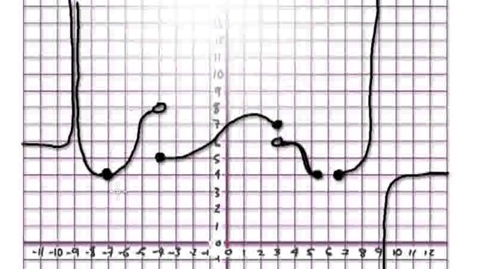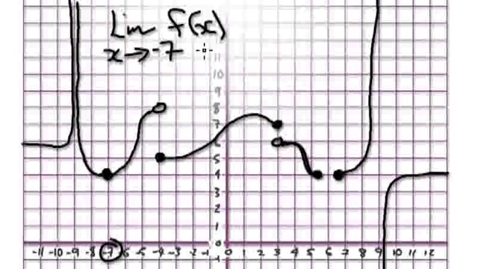Here's another example: the limit of f of x as x tends to negative 7. Heading from the left hand side, you're heading towards the number 4.